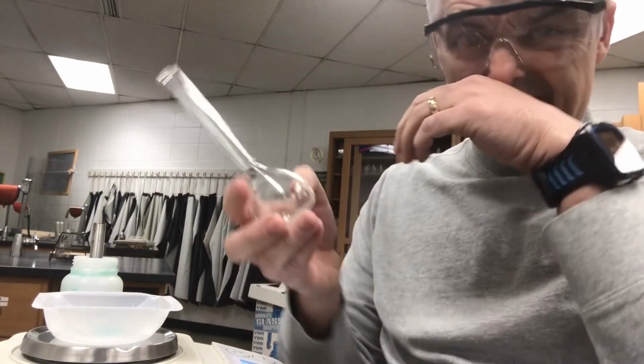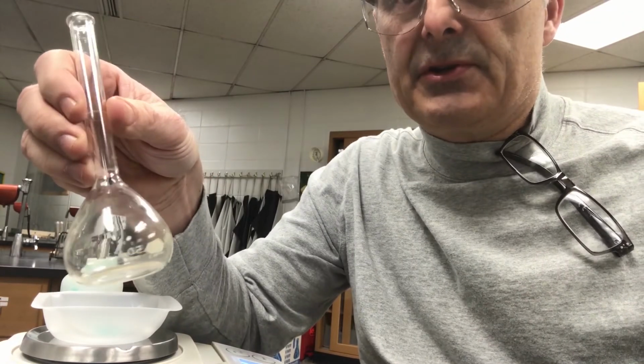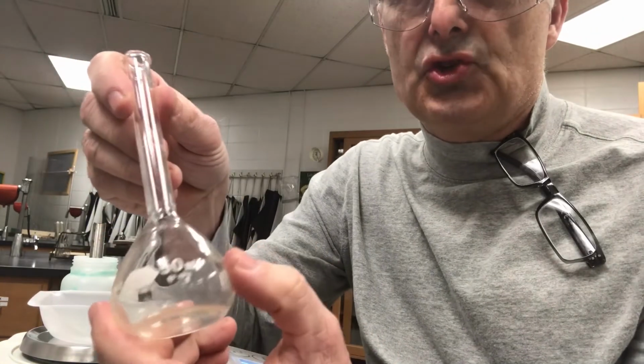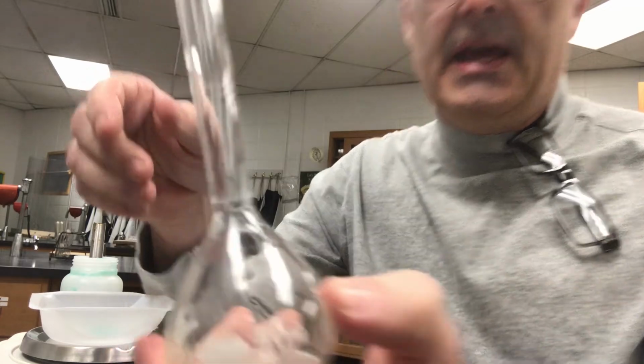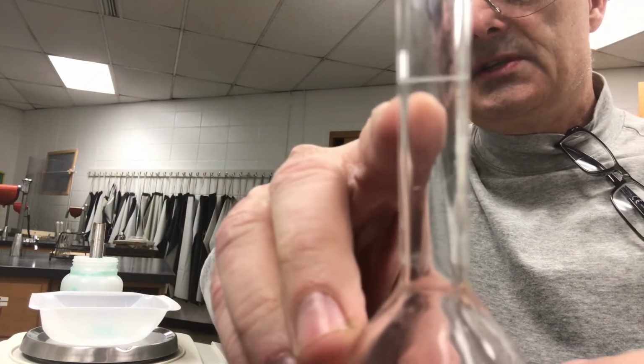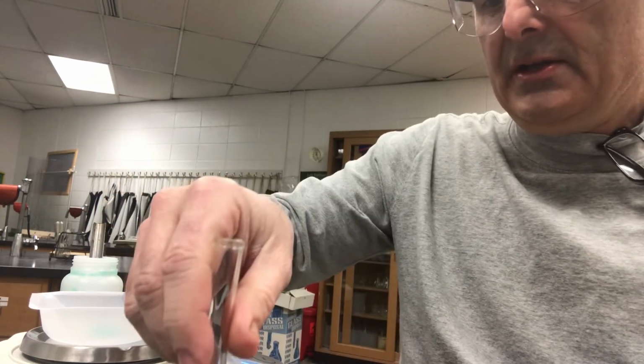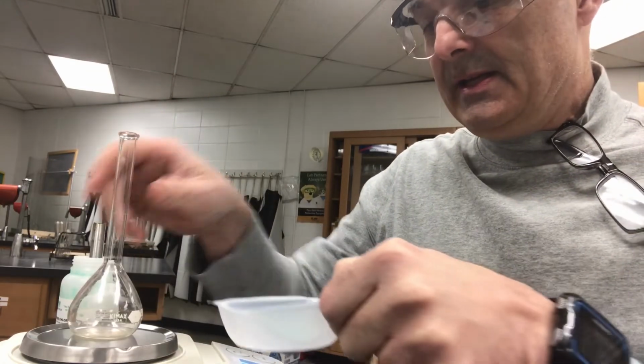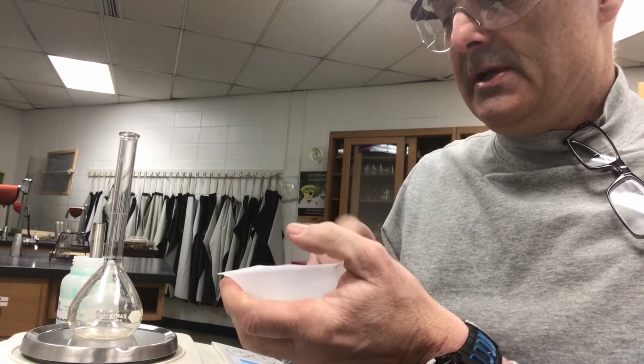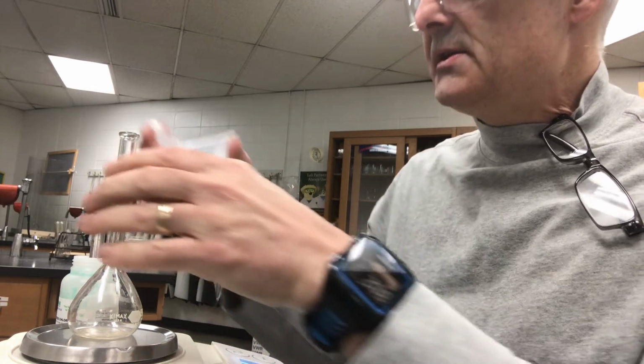And then to make it super accurate, we're going to add it to a volumetric flask. Now these volumetric flasks are super duper accurate flasks, and they have just one line. You can see the one line right there. So now all I need to do is add this powder to this flask. Crazy simple.